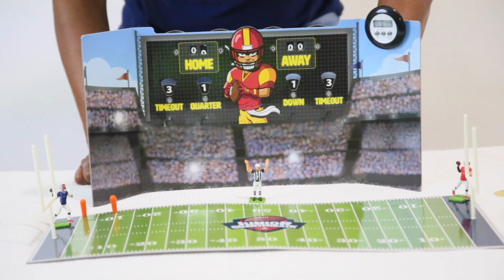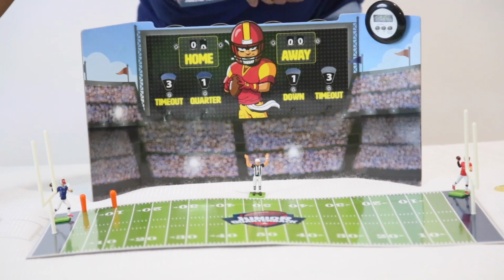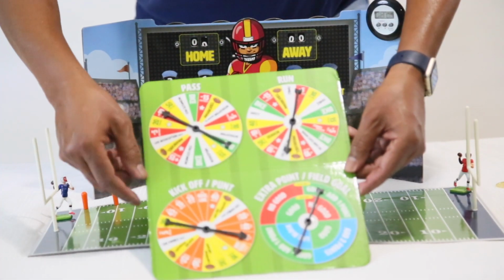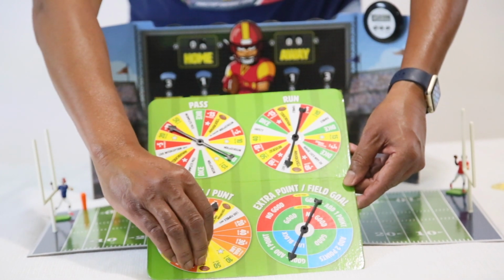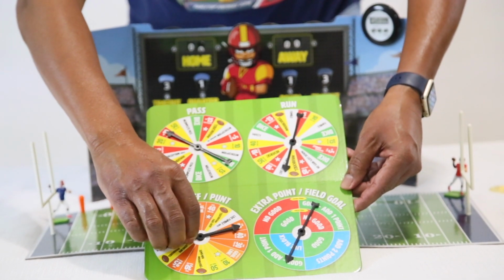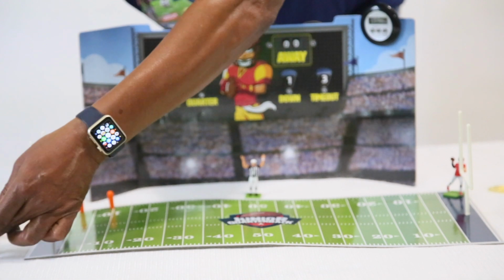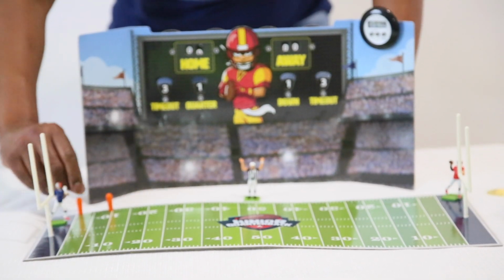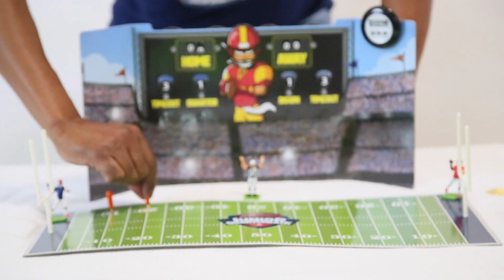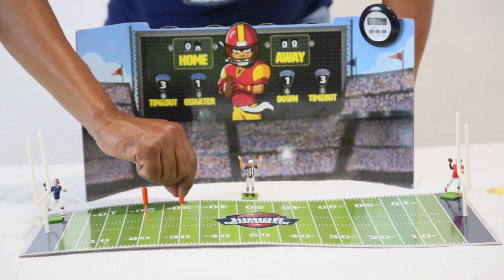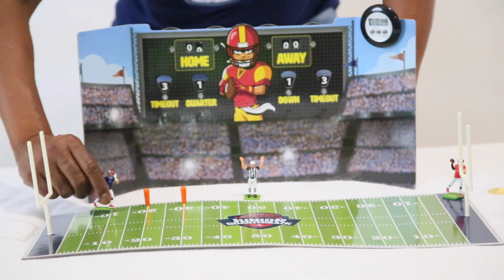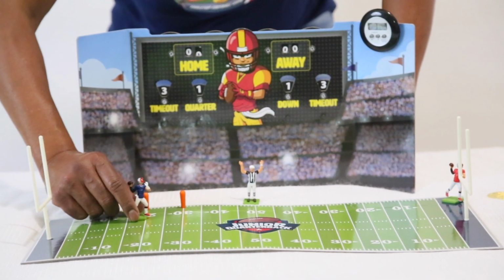Once the offensive player is decided, that player spins the kickoff and punt wheel. This is the kickoff and punt wheel. He spins the wheel. In this case, the wheel lands on 20-yard line. The offensive player has to set the ball markers on the 20-yard line, and the second ball marker is set approximately 10 yards away, and the runner begins at the 20-yard line.